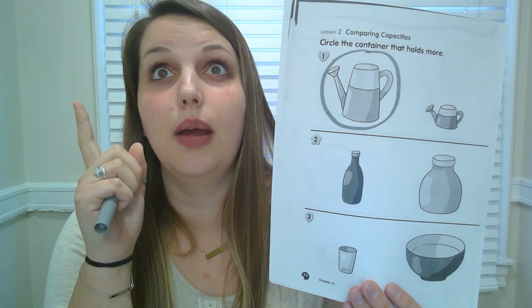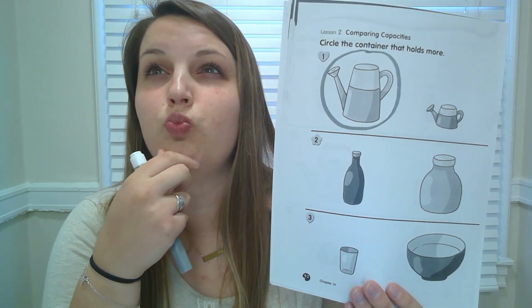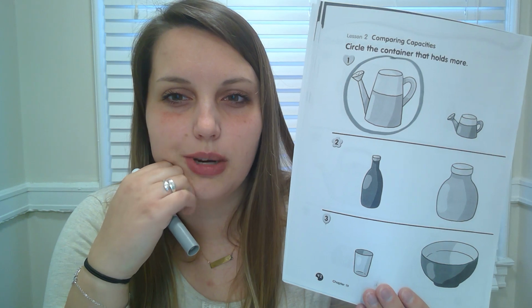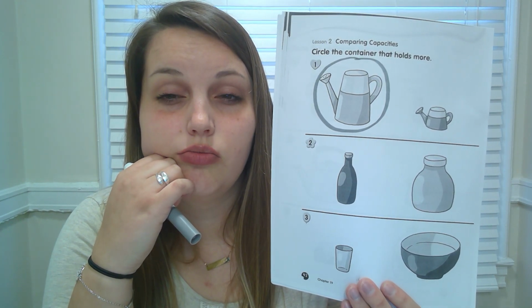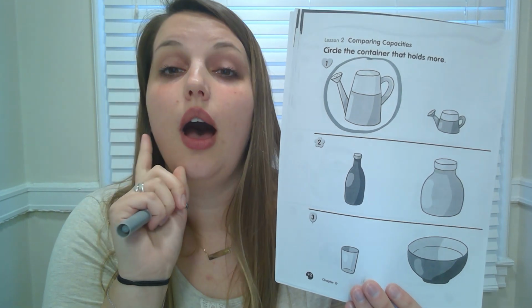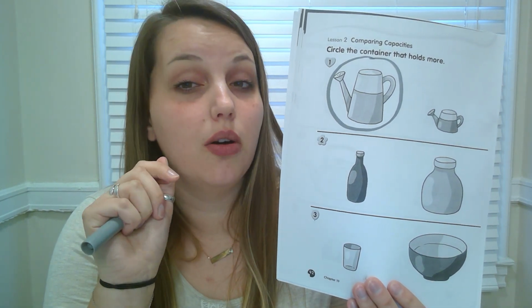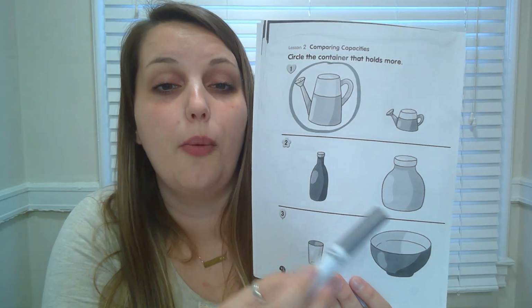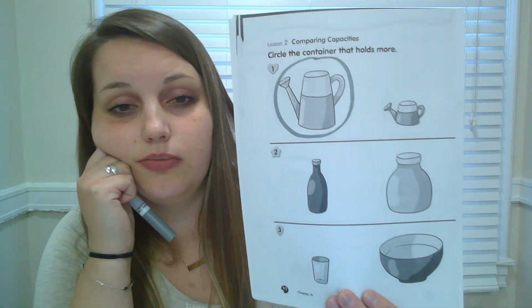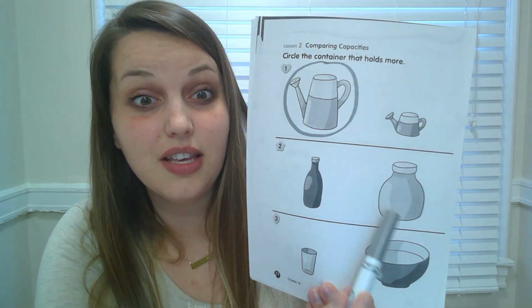We could say this time we're filling it with, what are some ideas? What are some things that we could fill these containers with? Ooh, those are some good ideas. I'm thinking chocolate milk. I heard that a couple of times. Let's think, which one can hold more chocolate milk? Point to which one. Yeah, right, this one. That holds more chocolate milk. Will you please circle that?